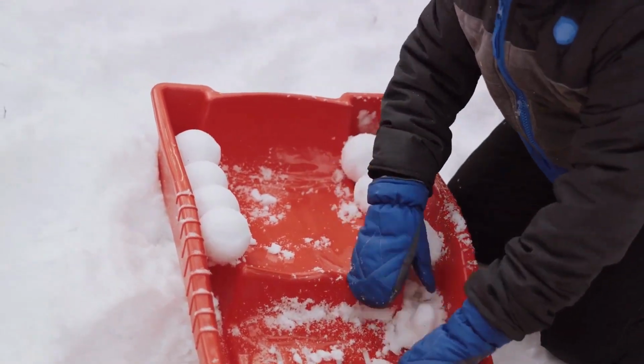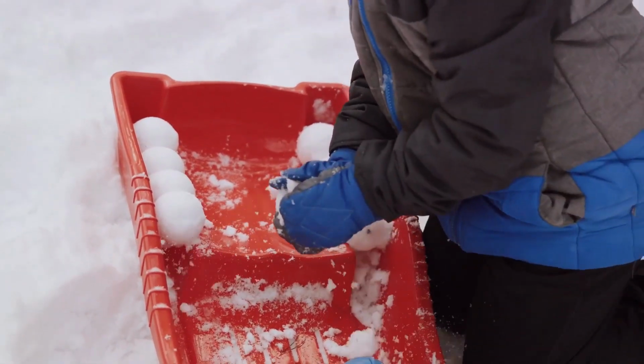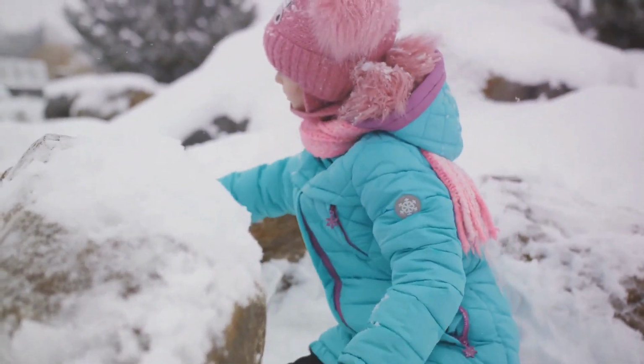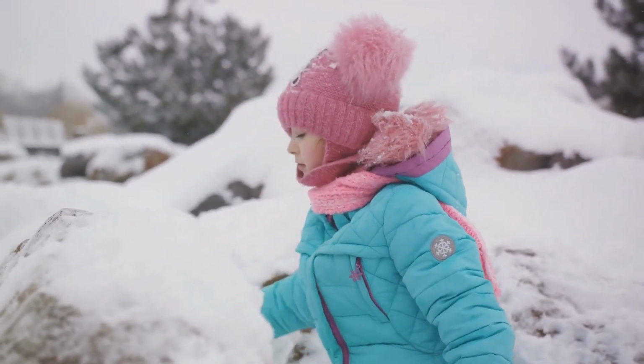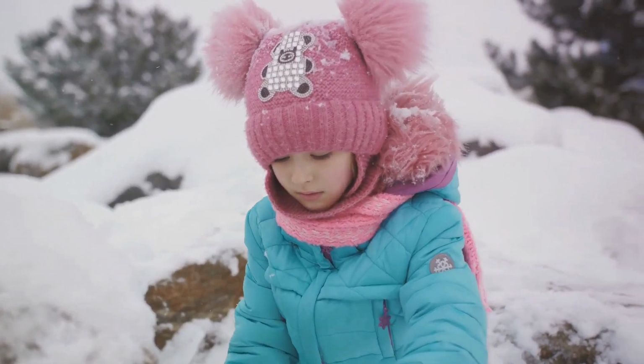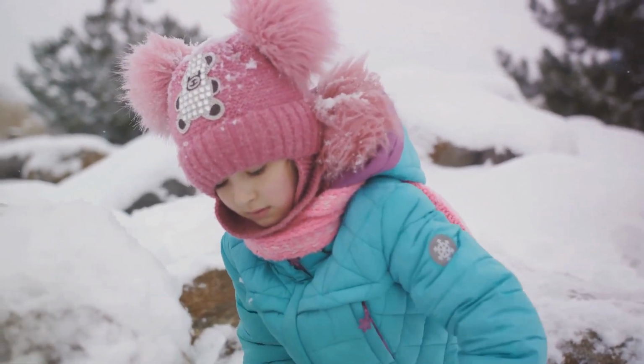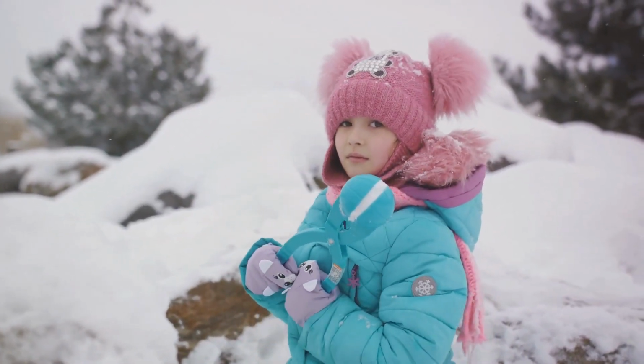Have you ever wondered if you could make your own snow at home? Well, it's possible. All you need is a can of shaving cream and a box of baking soda. Mix them together until you get a fluffy, snow-like consistency. You can even put it in the freezer for a bit to make it feel cold like real snow.